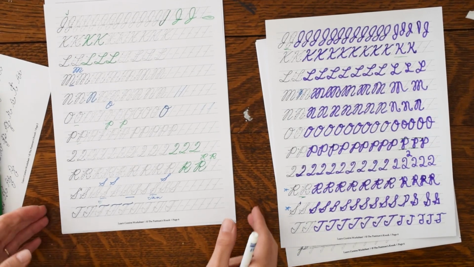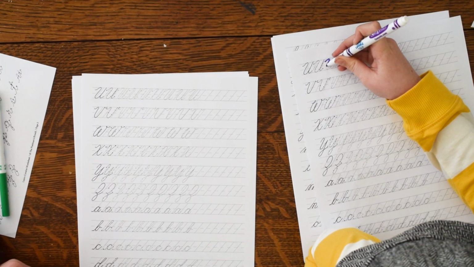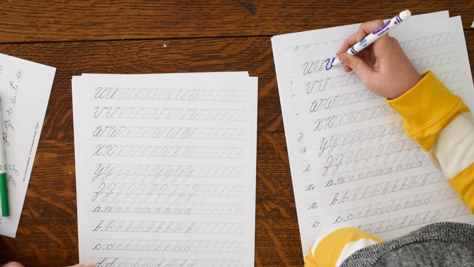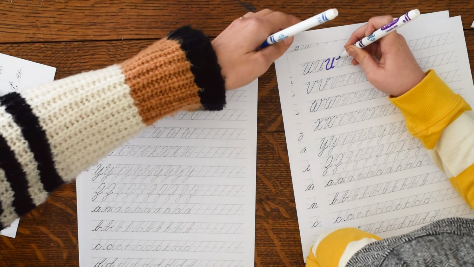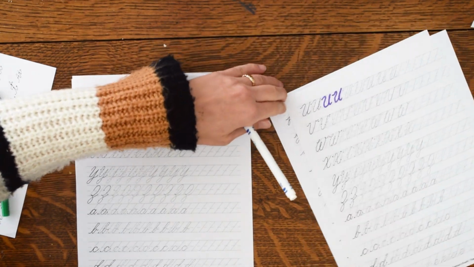Yeah. That was really good. All right, so this U is pretty easy because it looks a lot like the print U. You go like so. Yeah, so this is all one movement. Easy. Yep, and let's scooch this down just a little bit, just in case.